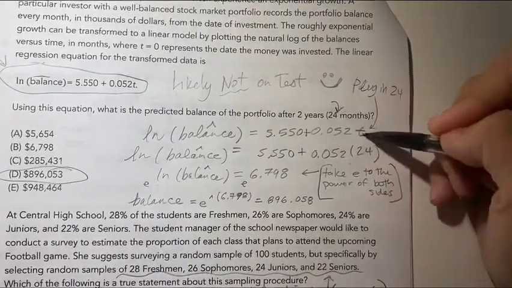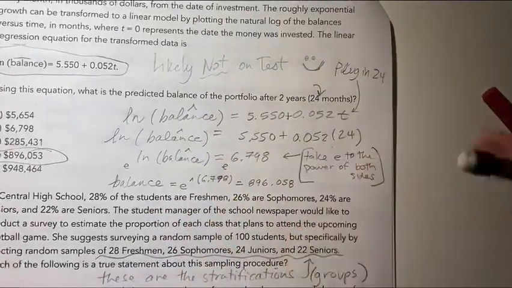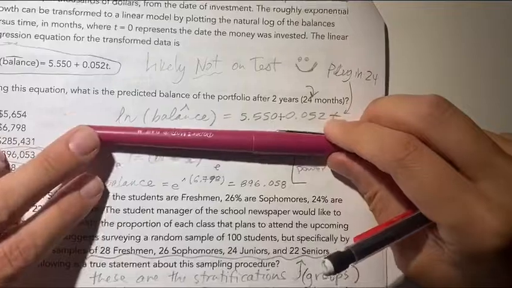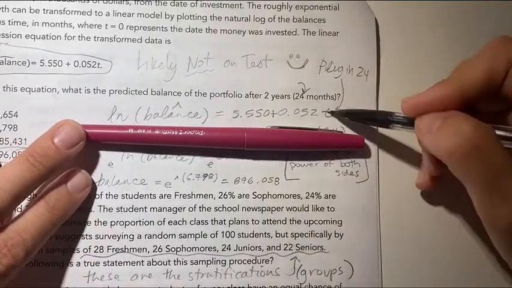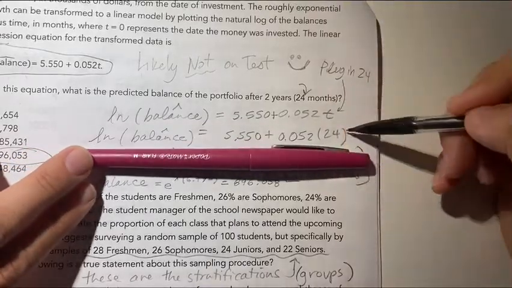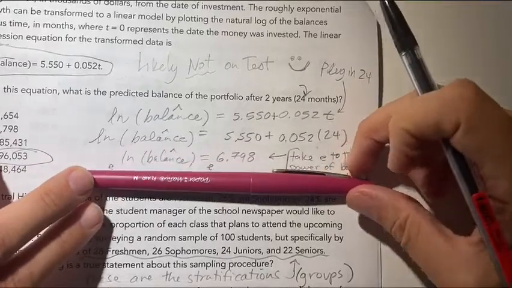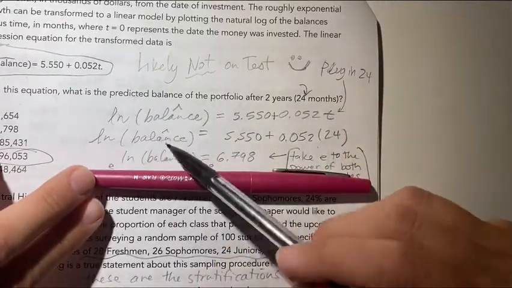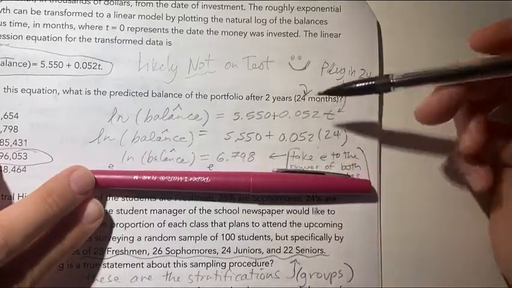If I have to put this in months, then I'm just going to use this equation given, and I'm going to step through the algebra steps. So I rewrite my equation, and then I'm going to plug in 24 for T because that's how much time has gone by. So when I plug in 24 for T, I end up getting the answer. The natural log of balance, my predicted balance in my portfolio, would be about 7.